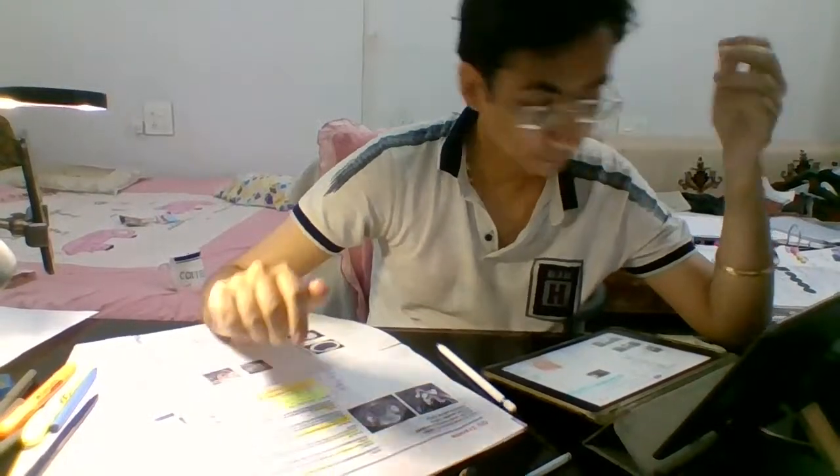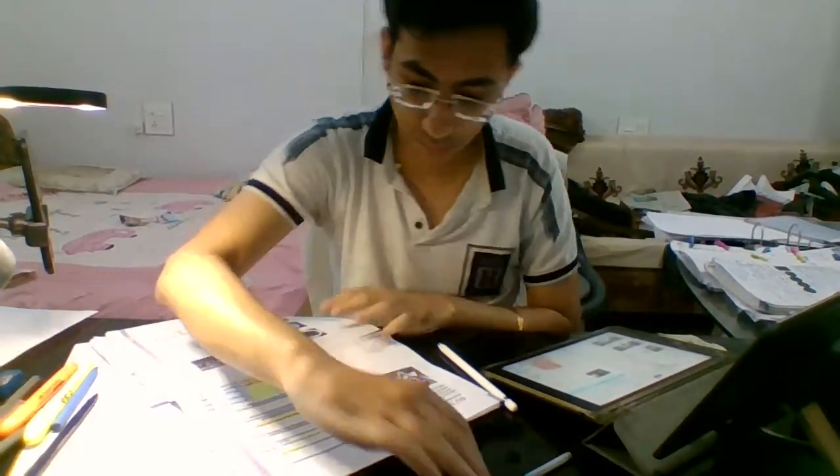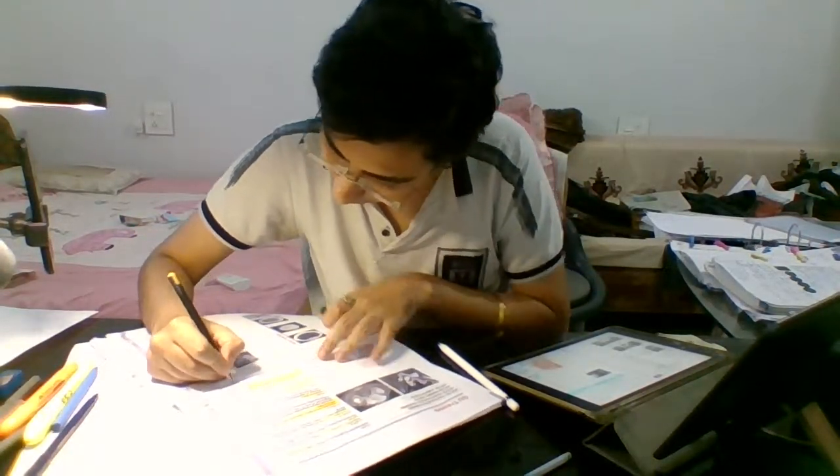Don't know the meaning of watershed area? Okay. The watershed area is where two arterial territories meet and stop. This is something you should have known as a concept from first year, from anatomy, but never mind, I will tell you.